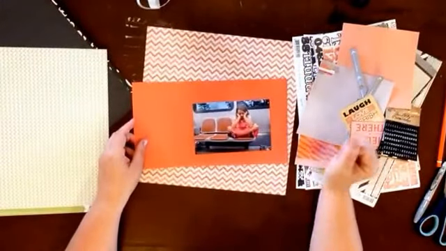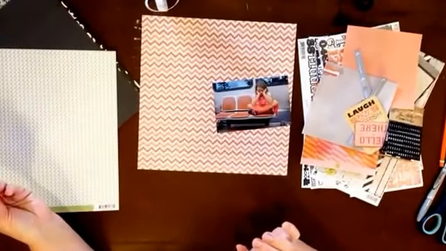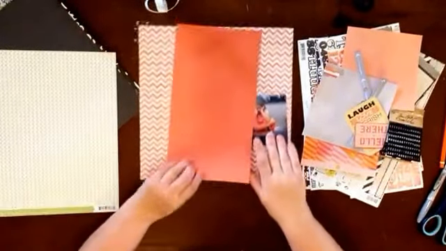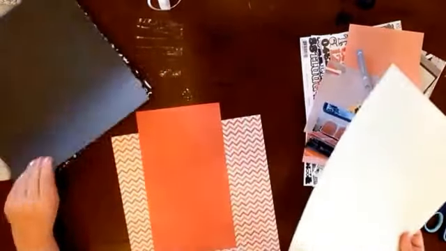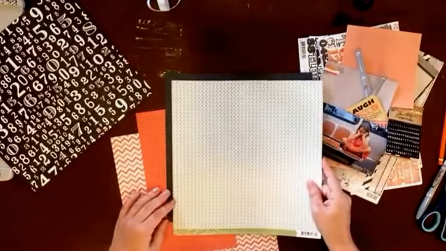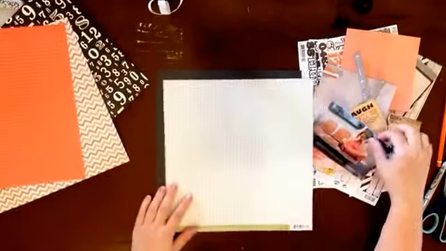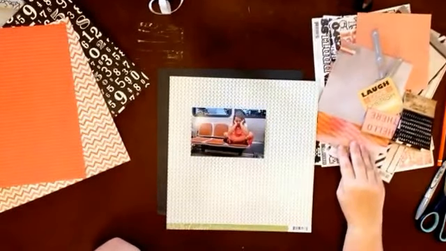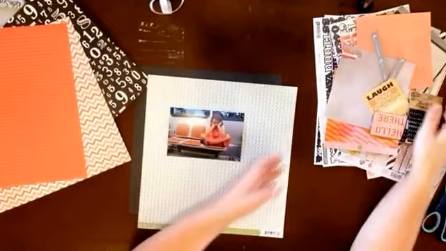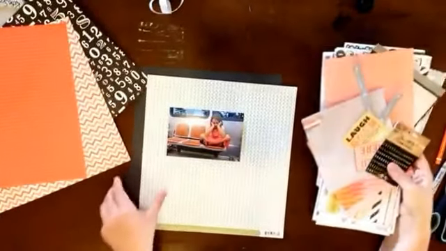There's orange again, and there's an orange chevron, so black and white. Okay, so what I'm going to do here is I think I'm going to use the black and the geotags. And then I have all of these different elements that I brought in.